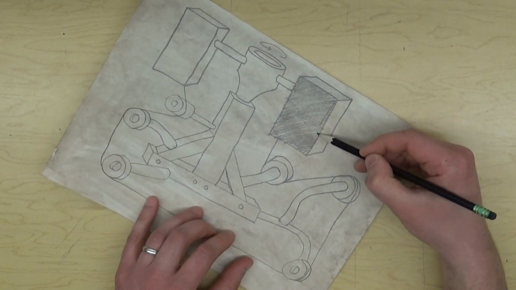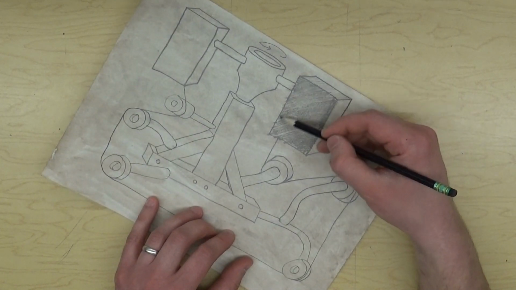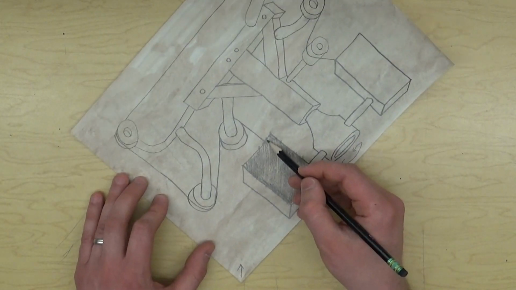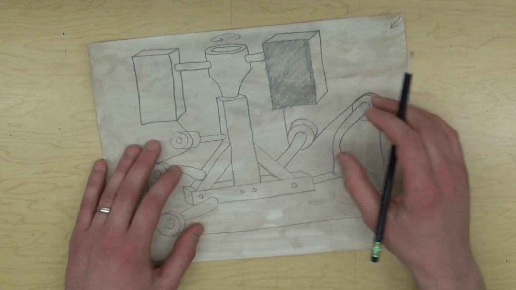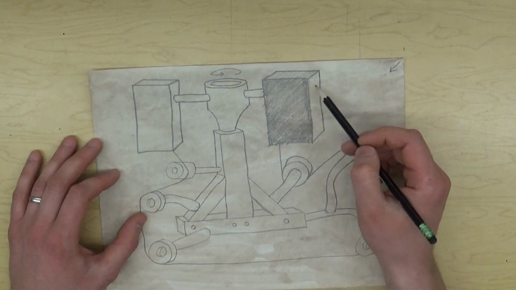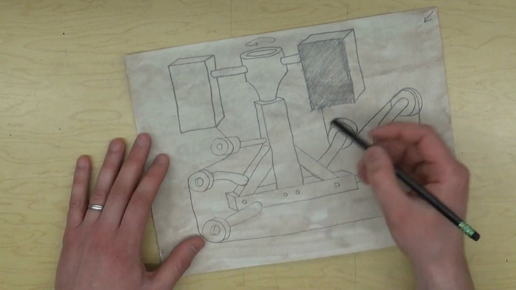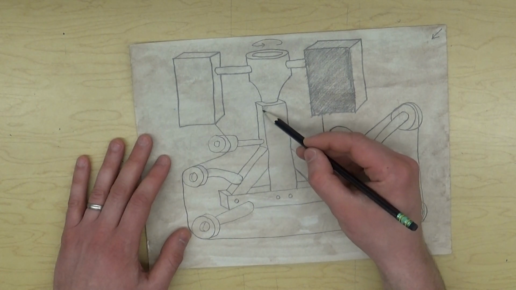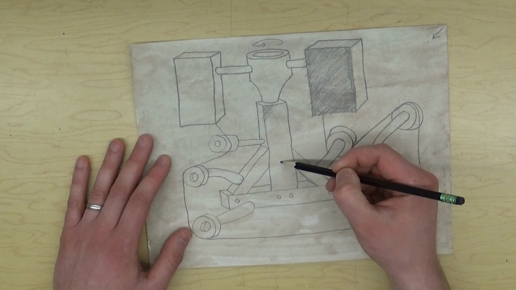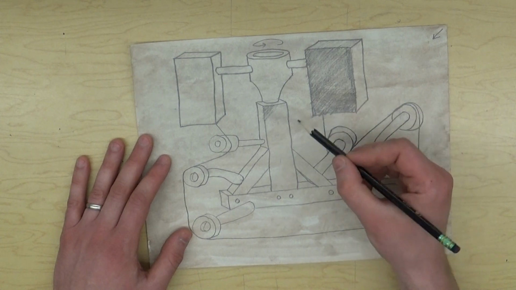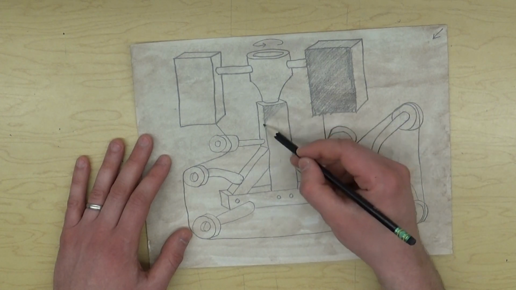Don't be afraid to turn your paper if you need to get a better angle on things. Just think about how hard you're pushing down on it, and just do your best to shade. So I just shaded this part and tried to make it look more 3D. Over here, this would be the same value, right? This is a flat surface that's facing us, just like this one, so I have to make it the same value.